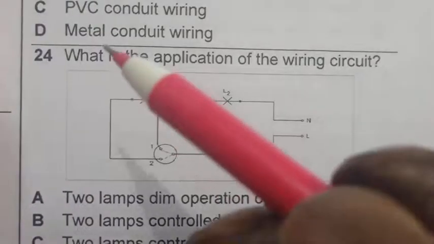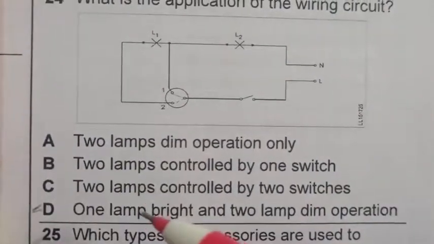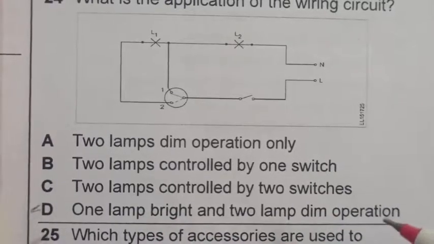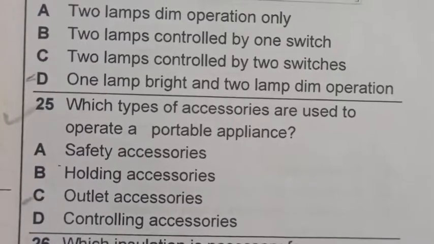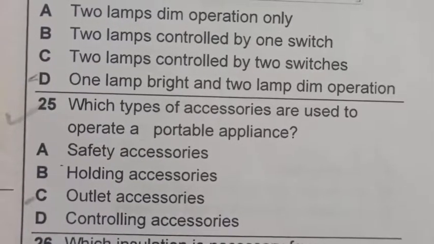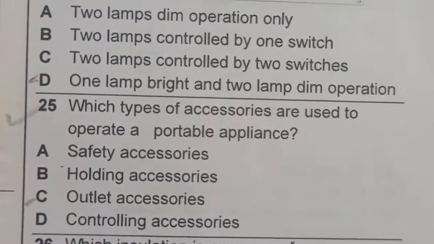Question number 24. What is the application of the wiring circuit? Option D, 1 lamp bright and 2 dim. Question number 25. Which type of accessory is used to operate a portable appliance? Option C, outlet accessories. Portable appliances use outlet accessories.